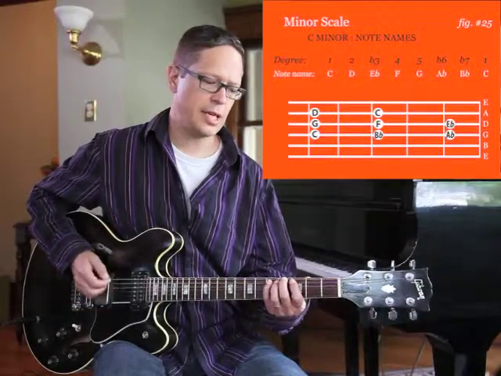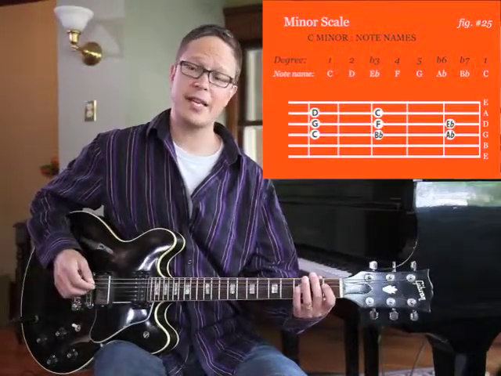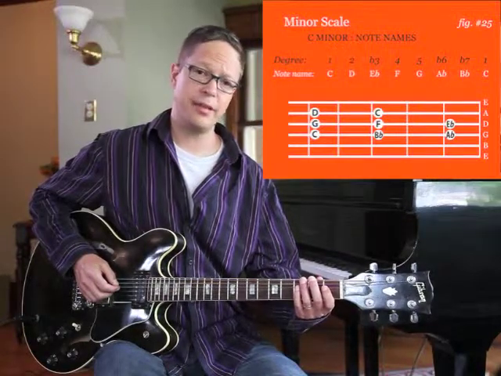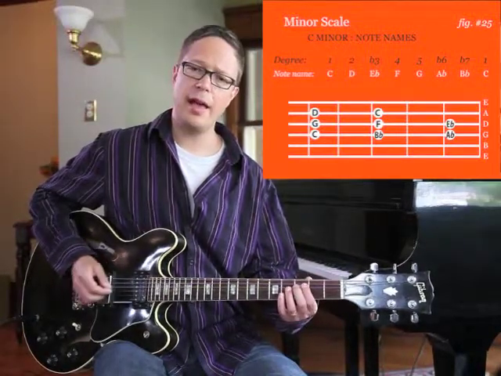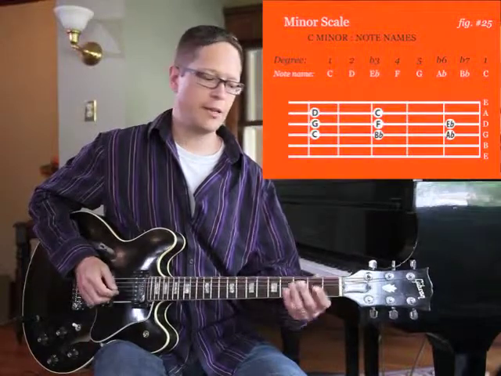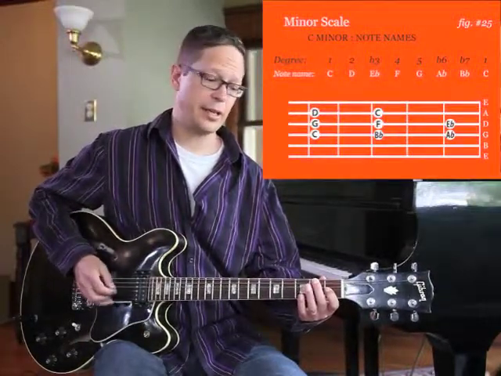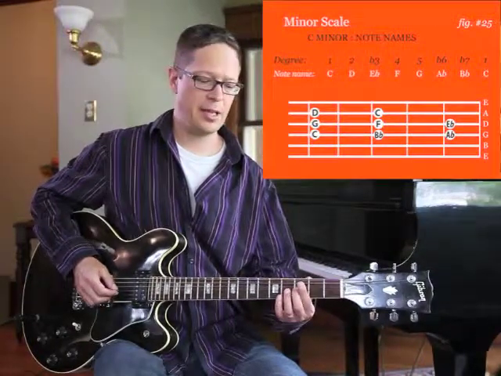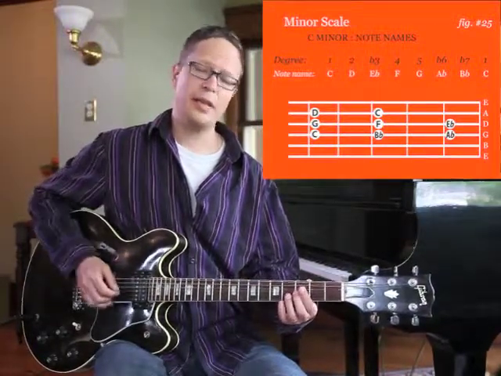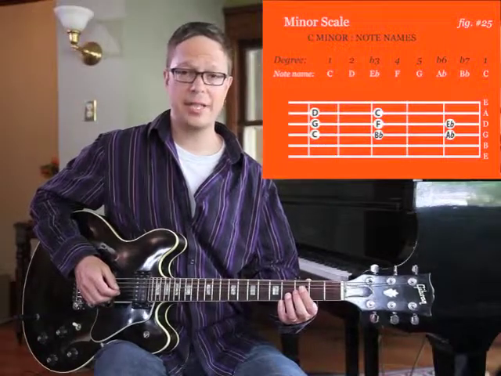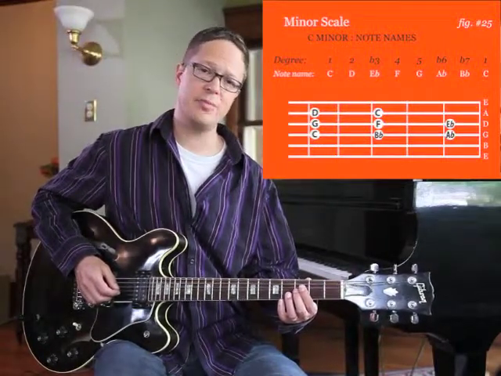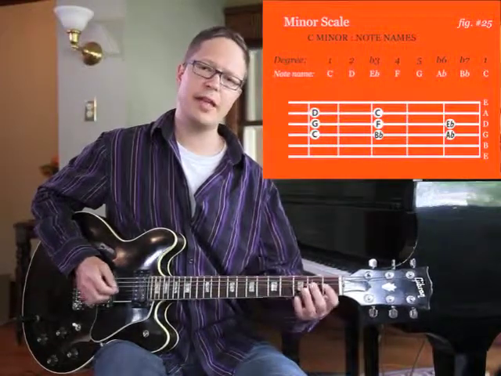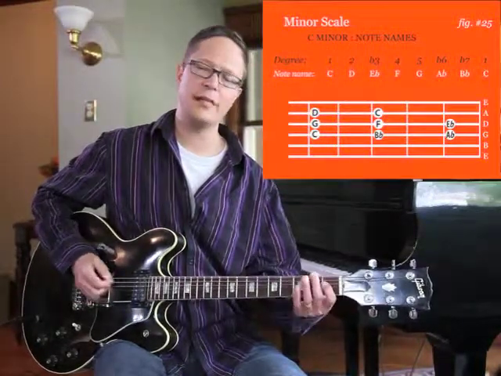C, D, E flat, stands to reason. Flatted third, if the third was E, the flatted third is E flat. F, G, A flat, again, if natural 6 was A, flatted 6 is A flat. B flat, if natural 7 is B, flatted 7 is B flat. Back to C. Backwards, C, B flat, A flat, G, F, E flat, D.